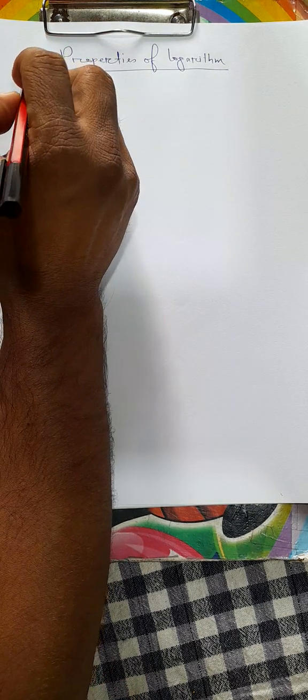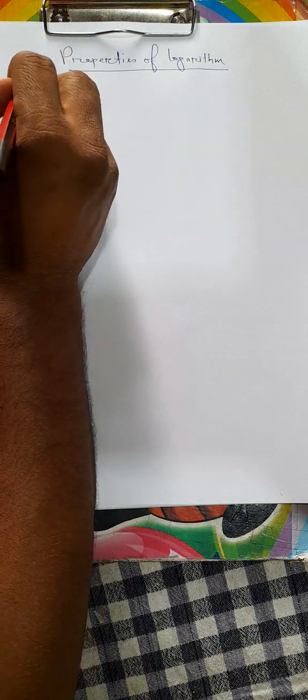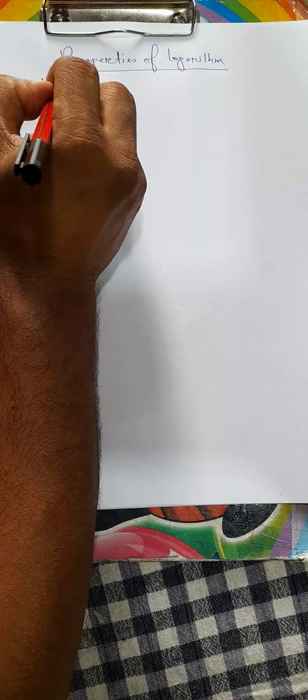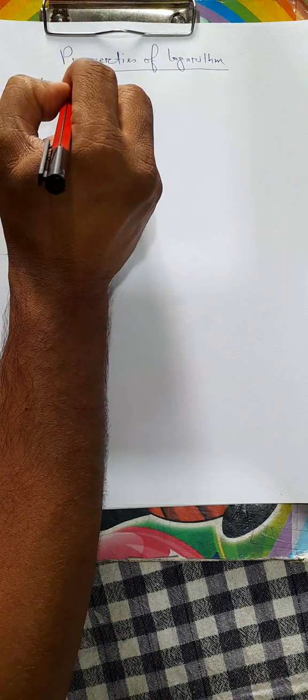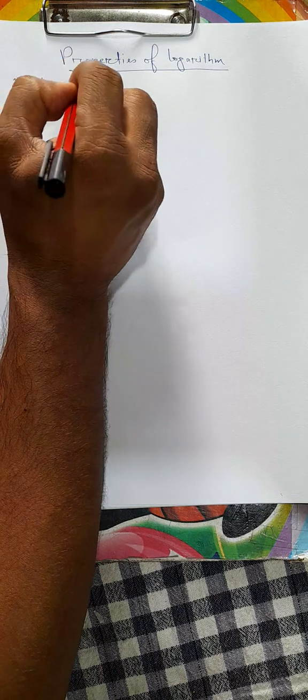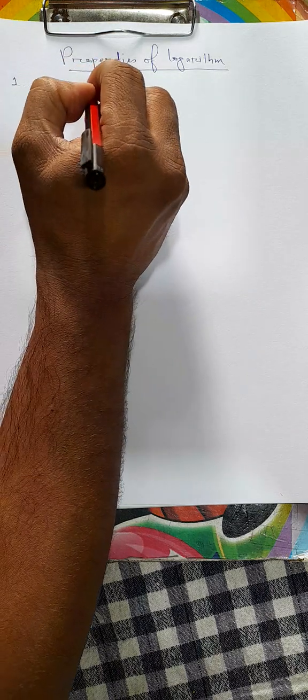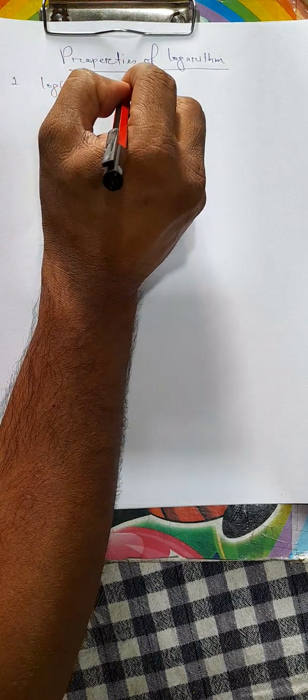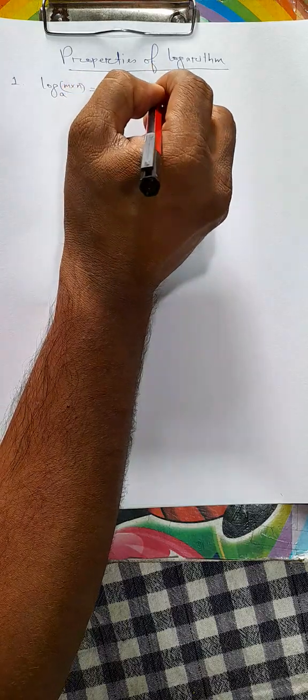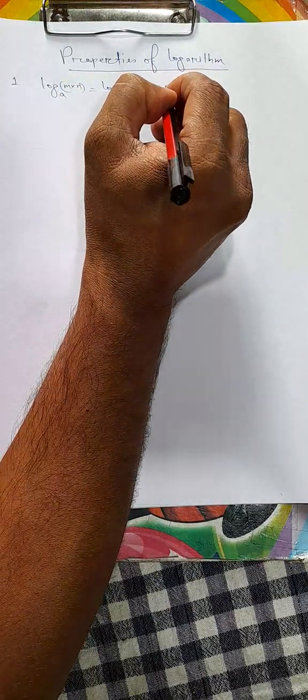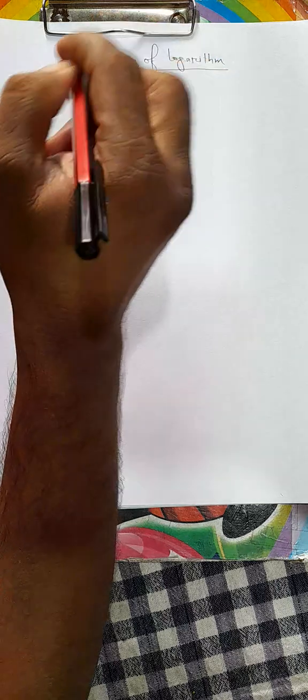Okay, welcome to viewers. We will discuss some more properties of logarithm here. Let us recall the properties we discussed earlier. First property: logarithm of the product of two numbers with respect to the base a means logarithm of the first number plus logarithm of the second number with respect to the base a.